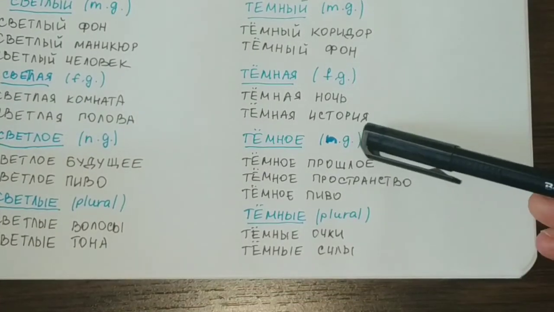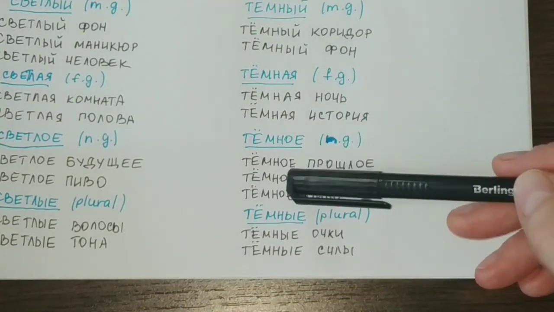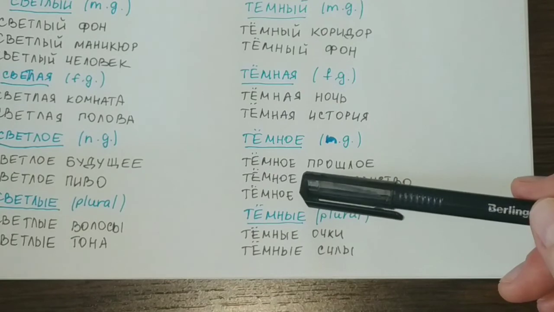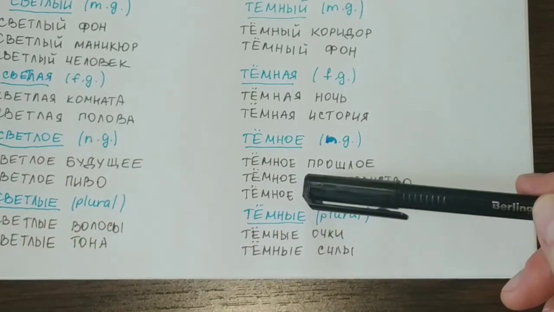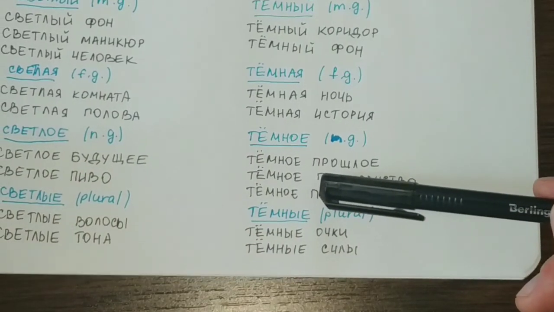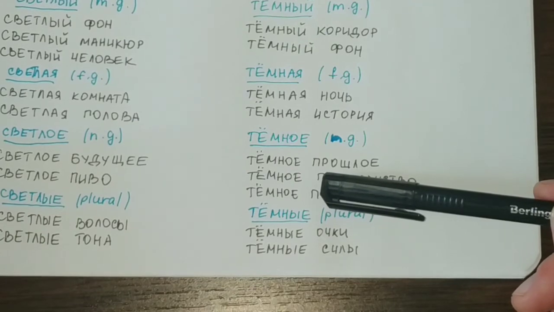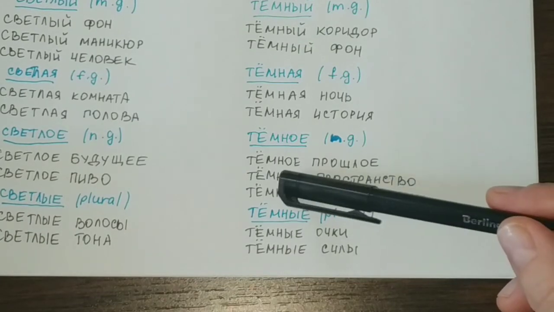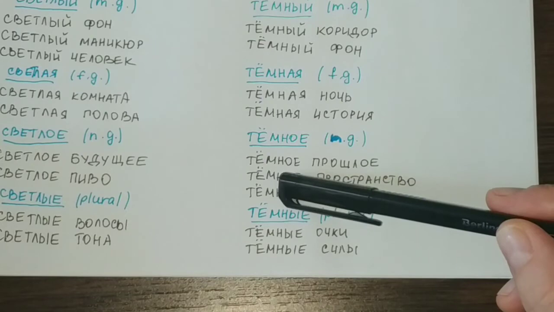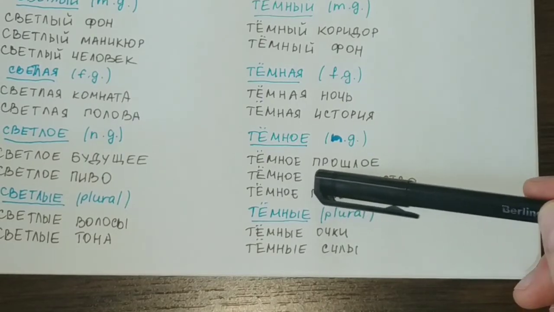For a neuter gender, we have the adjective темное. So we can say темное прошлое. Прошлое meaning past. It is a noun of a neuter gender. It is used with an adjective of a neuter gender as well. So темное прошлое means dark past.